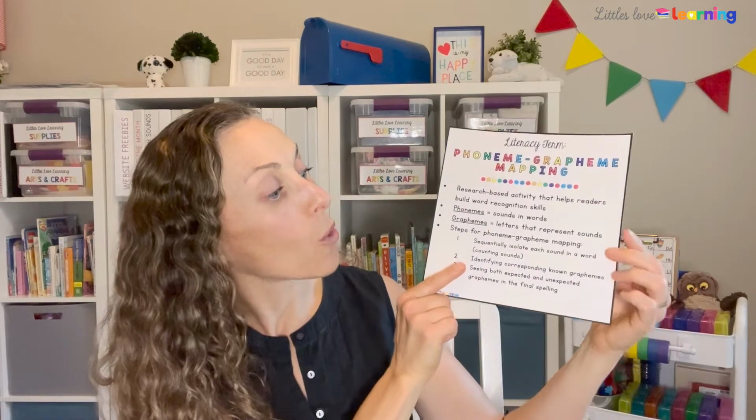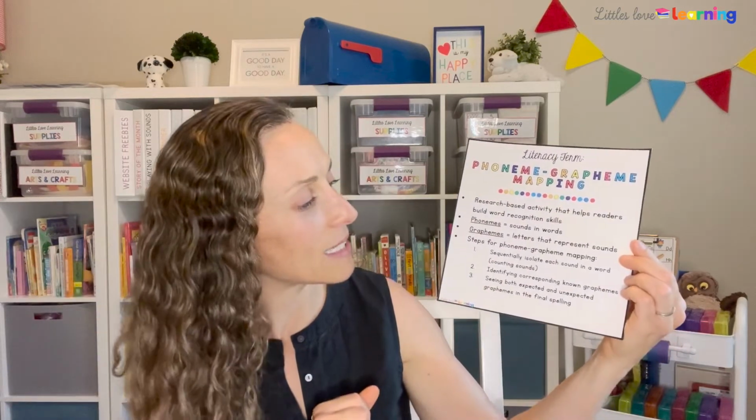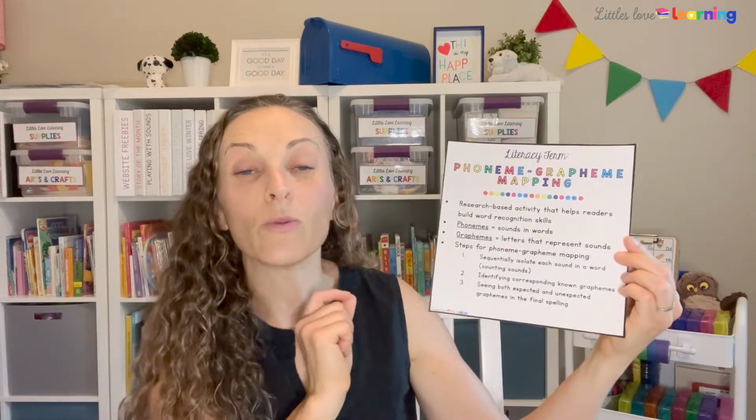Number 2, we're going to identify the known graphemes that go with those sounds. So in kindergarten and pre-K, we have probably already learned those sounds, /k/ /a/ /t/, and we know those go with the letters C, A, T. We want to use words where we've already taught all of the letter-sound correspondences. And then we're going to be able to write or build that word out of letter tiles, or write that word and see how it looks in print.